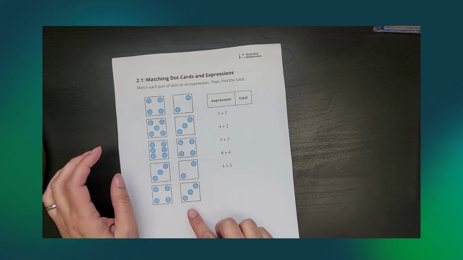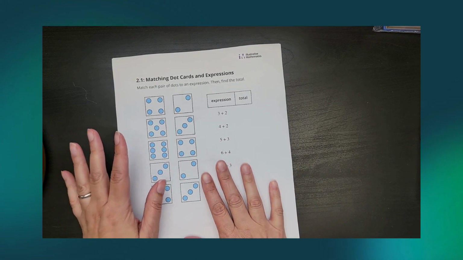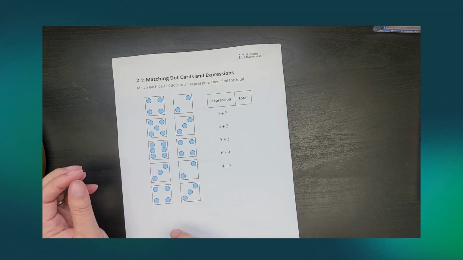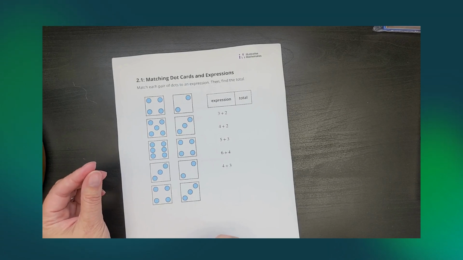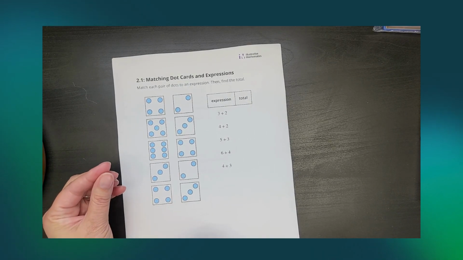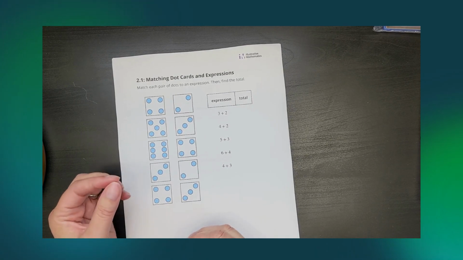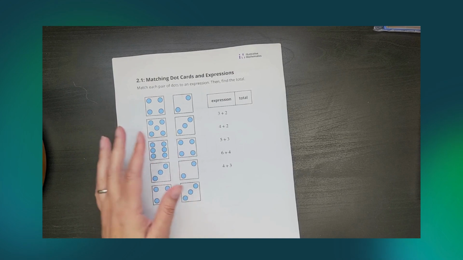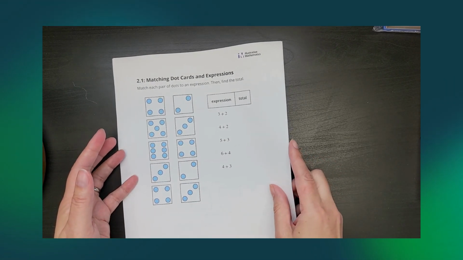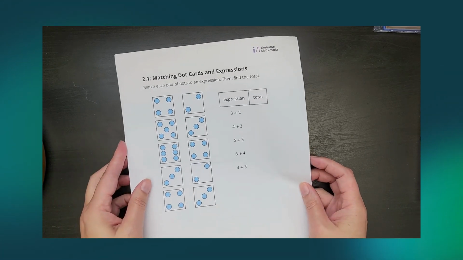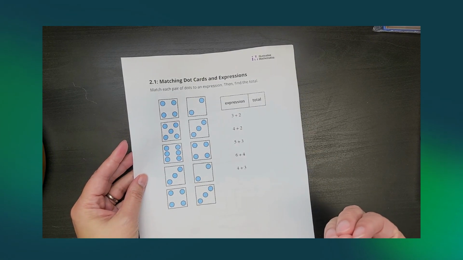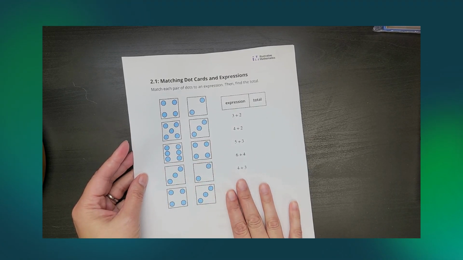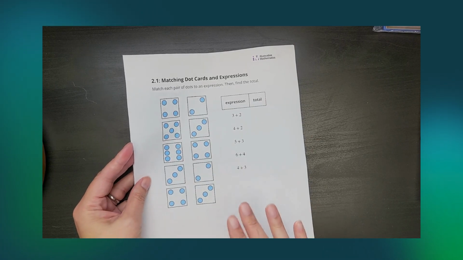But one of the things that we want to consider in this activity is making sure that kids have a physical manipulative as well. This is great pictorially, but if we're really wanting to see how students are counting and how they are thinking about this, we might want to give them a physical manipulative. So I'm going to show you a couple of examples that you could use with this activity where students are matching dots and expressions in a way that we might see how they are counting on instead of just matching the dots to the expression.